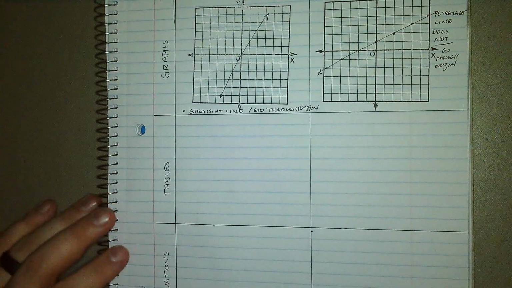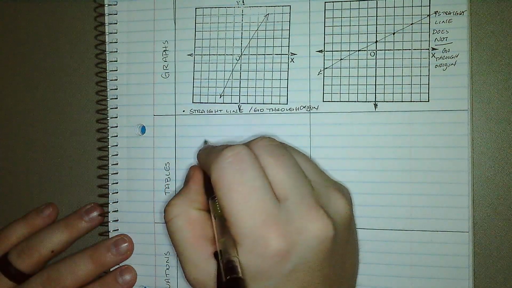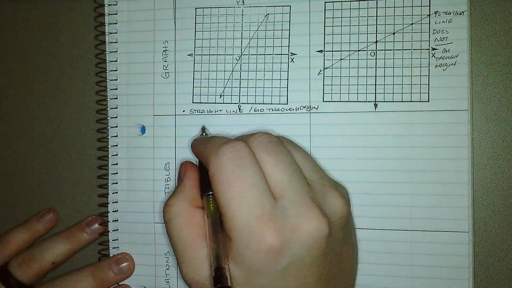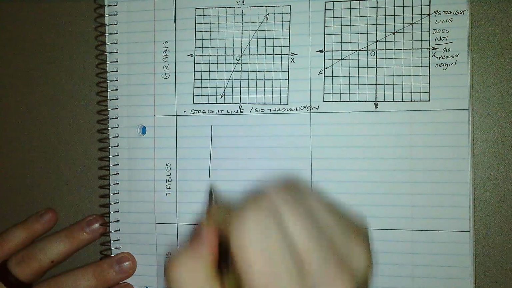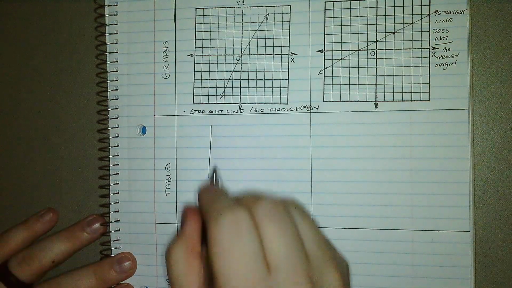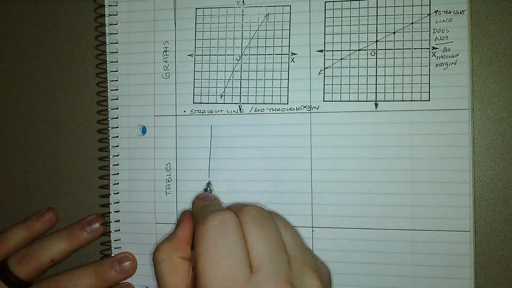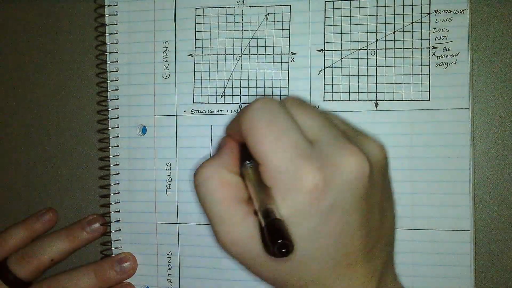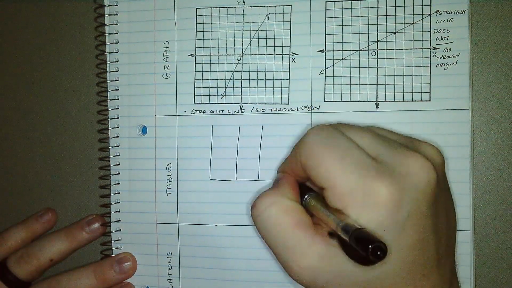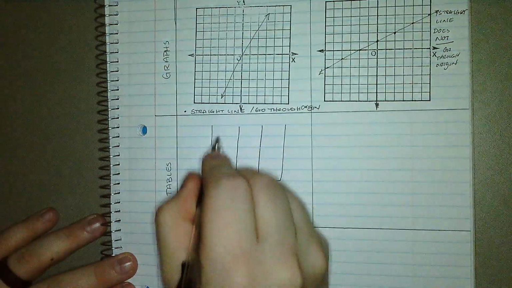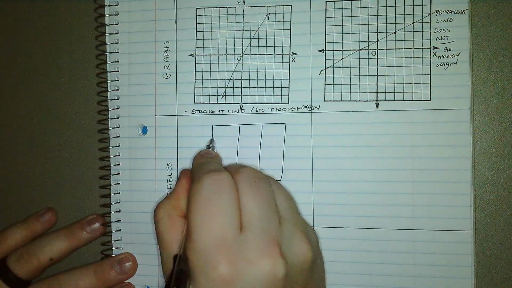So we're going to create a table. We're going to go with a table comparing time and distance. We're going to make our table have 3 portions on it. We're going to have our x column, our y column, and then our constant of proportionality column, so our y over x, our k.